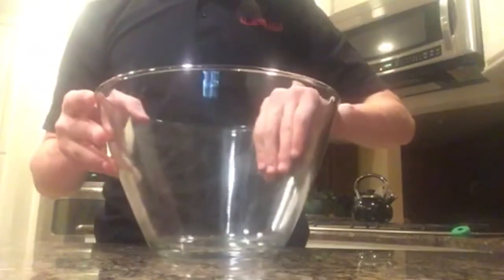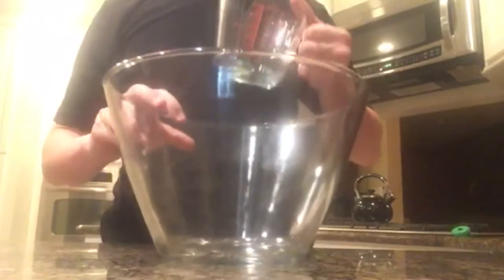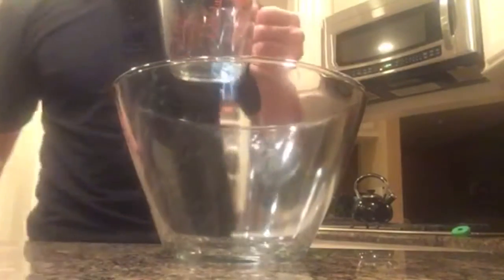Now to find the V2 of our equation, I have a balloon that is the same size as when it blew up on the inside of the water bottle. In order to find the volume of our balloon, we will use a large glass bowl and a measuring cup to measure out 1,500 milliliters of water.